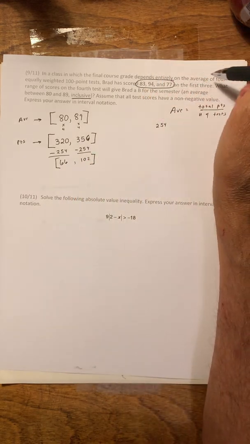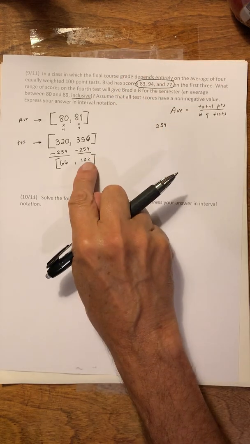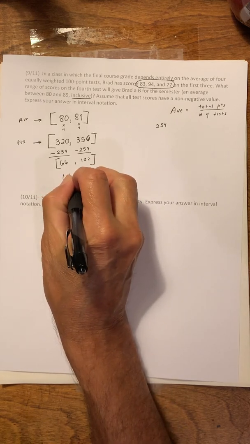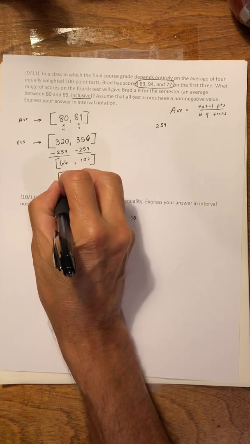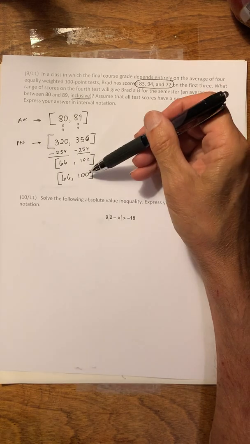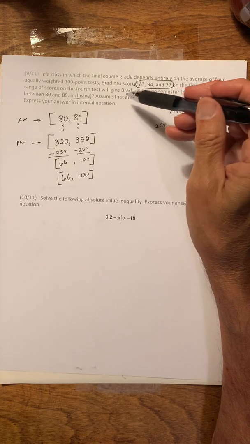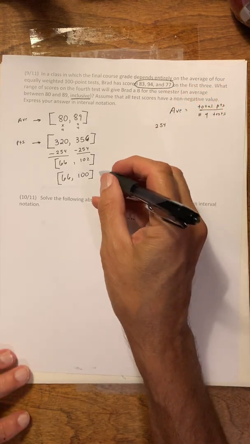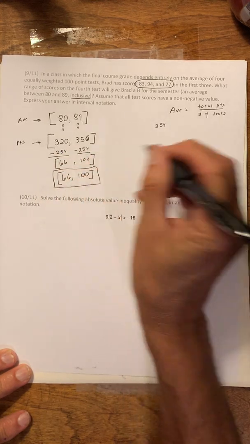But wait a minute. The tests are only 100 points, so I'm not going to put 102. That's unrealistic. I'm going to say he's got to go from 66 to 100 to get his B. He can only make 100. Assume that the test scores have a non-negative value. Express your answer in interval notation. There's my answer in interval notation.